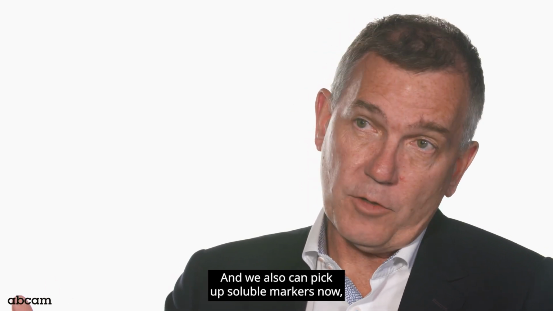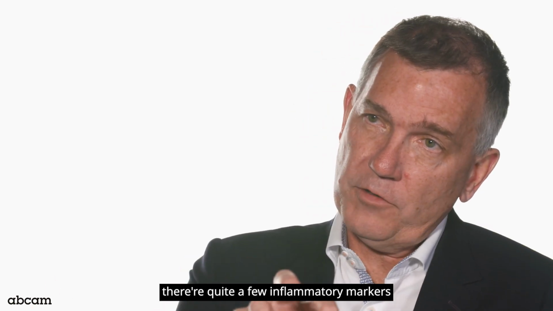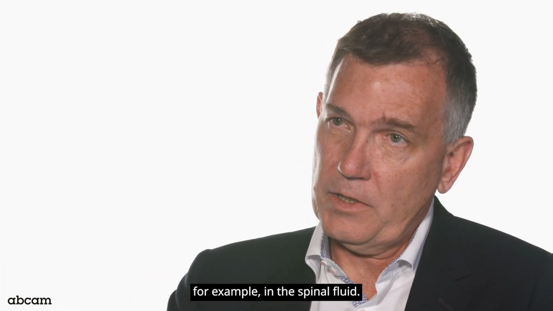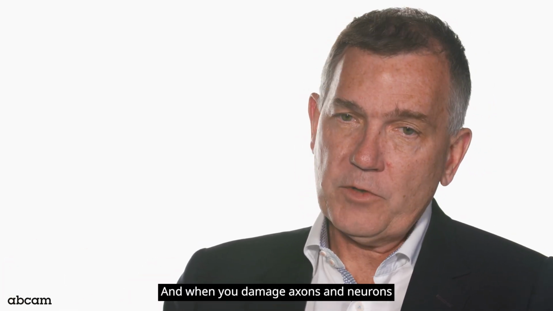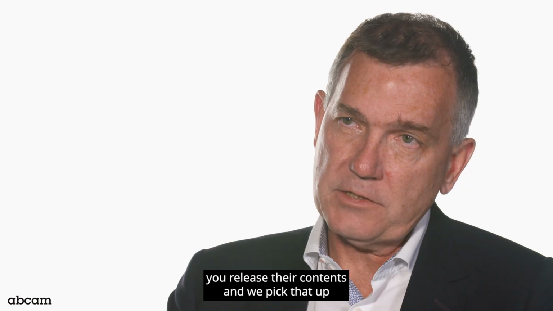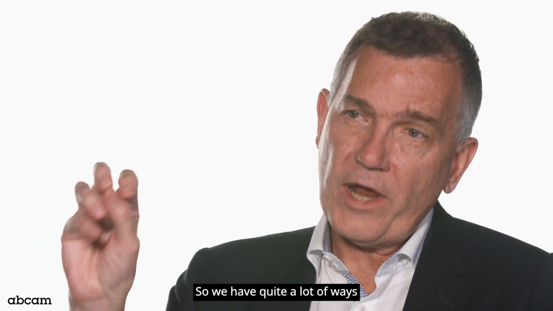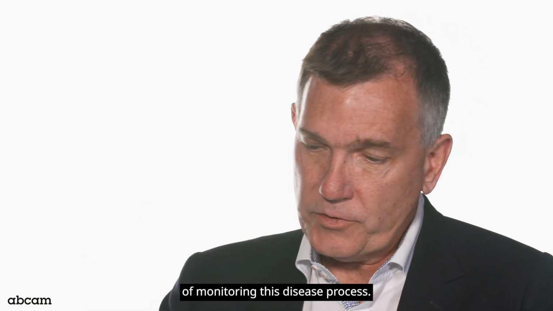And we also can pick up soluble markers now. There are quite a few inflammatory markers that you can measure using panels of cytokines, for example, in the spinal fluid. And when you damage axons and neurons, you release their contents, and we pick that up using neurofilament levels. So we have quite a lot of ways of monitoring this disease process.